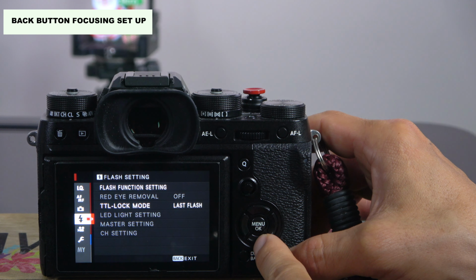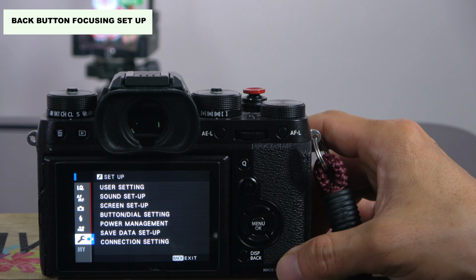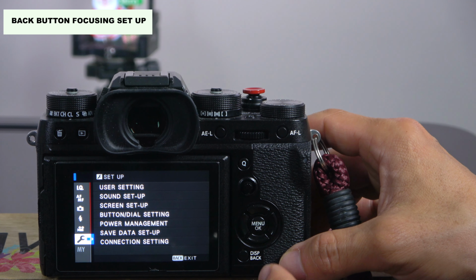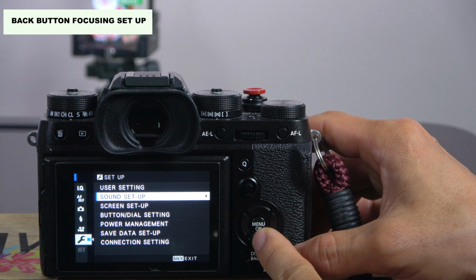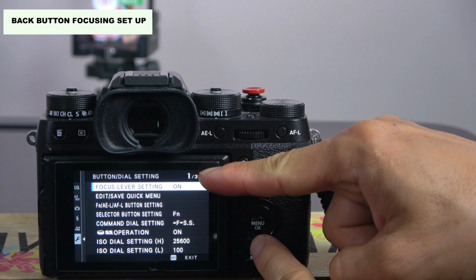We want to change how these buttons behave. So press the right arrow, go down to button dial setting. Press the right arrow, go all the way down. We're on page 1 of 3 right now. We're going to go to page 2 of 3.